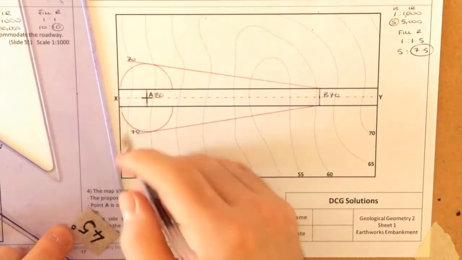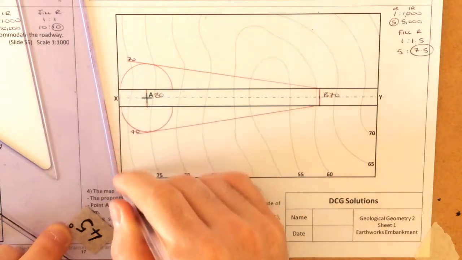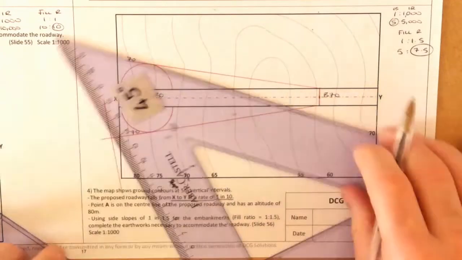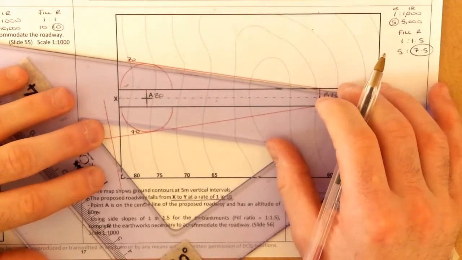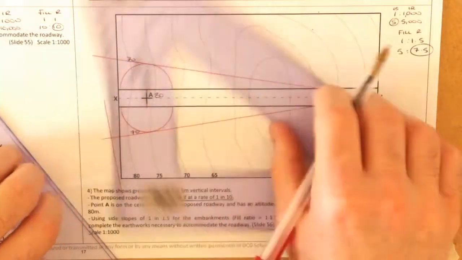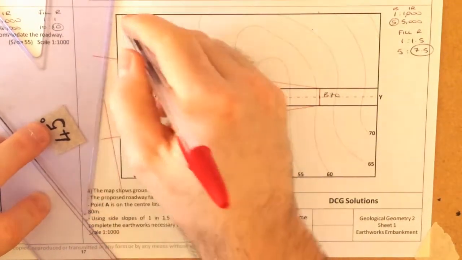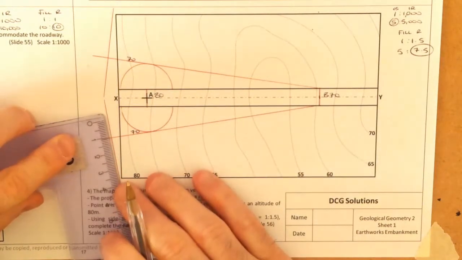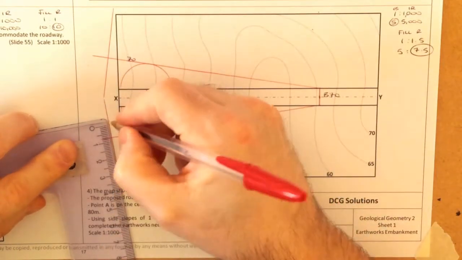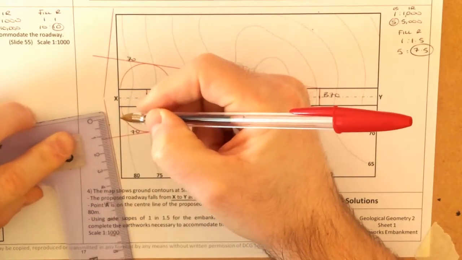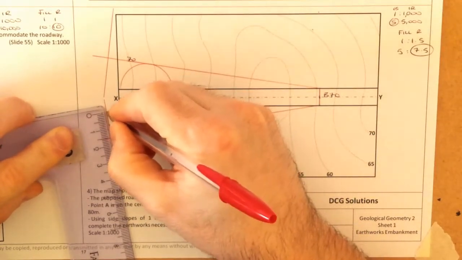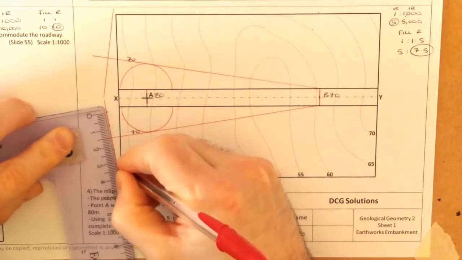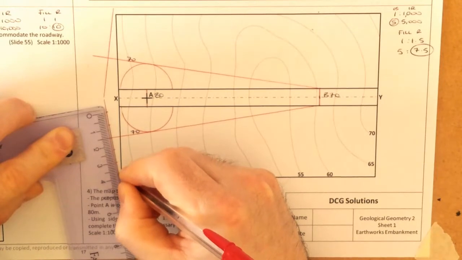I'll actually set it up out here in this one. Keep it outside the question, keep it neat and tidy. And I'll do the same with this one up here. And I'm stepping out in 7.5 increments, 7.5 millimeters. So that's 70, that's 75. 80 is the highest it goes to. 7.5, 7.5.